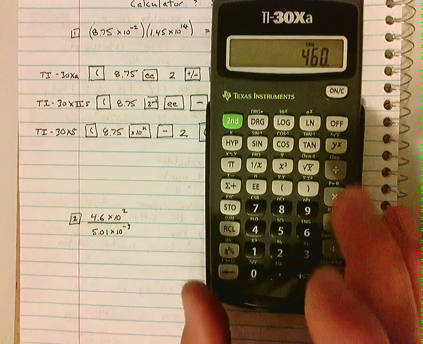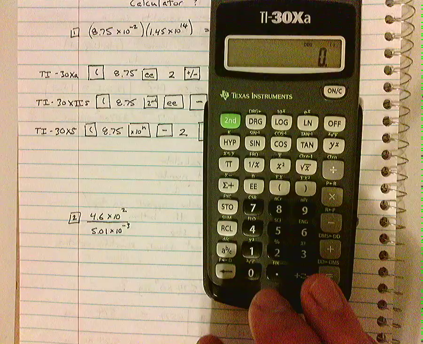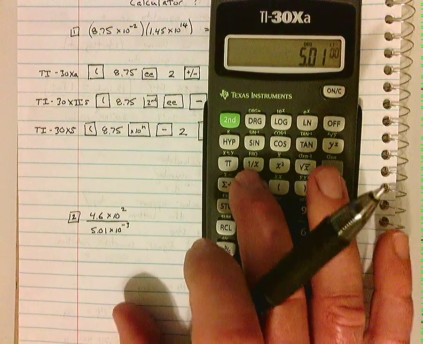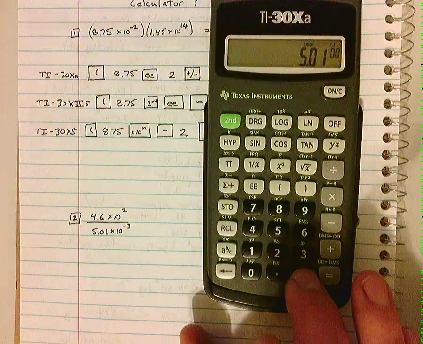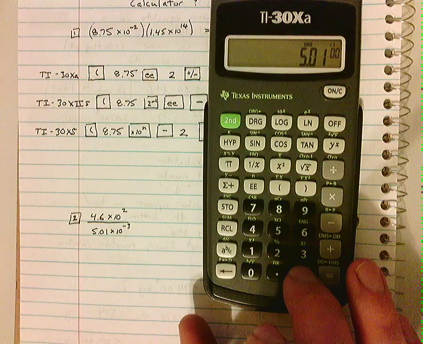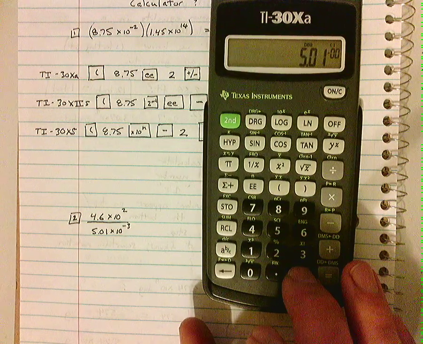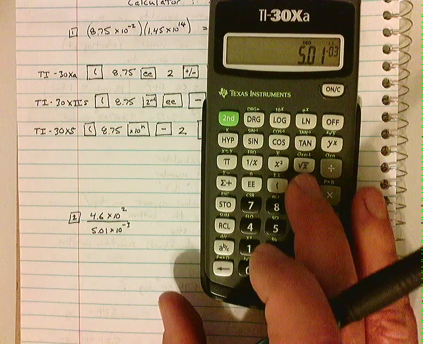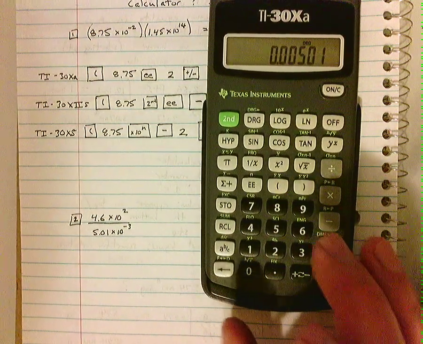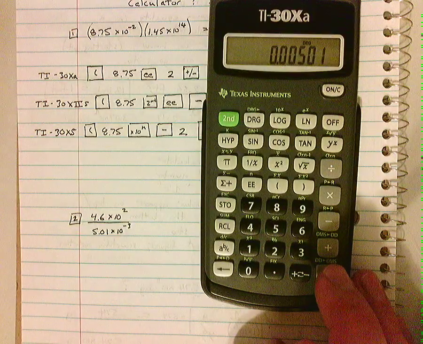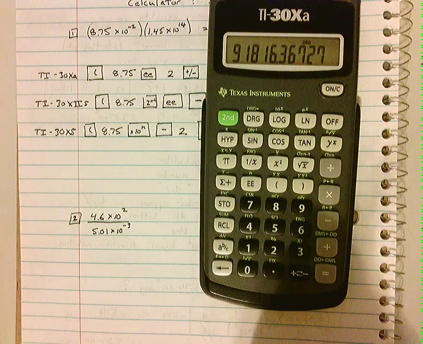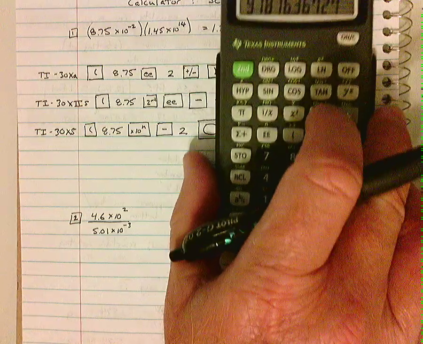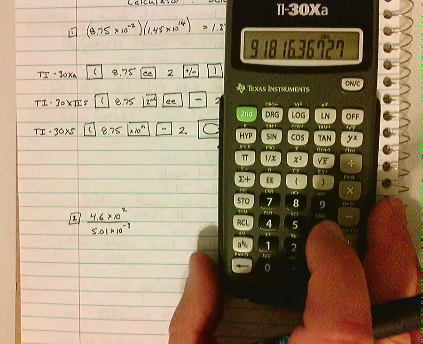We're going to divide that by parentheses, 5.01 times 10 to the. This calculator, I can change the sign now, or I could put 3 and then change the sign. It really doesn't matter. Now I'm going to close parentheses. Notice it displays the number again, and I'm going to hit equals. So I get 16.36. So go ahead and write that out and then put it into the correct number of significant figures.